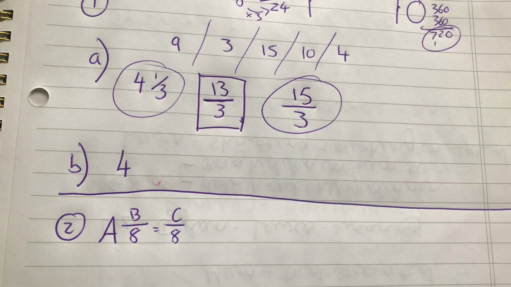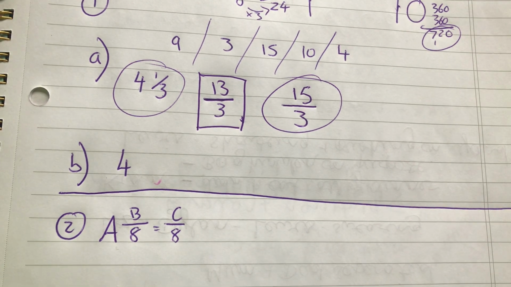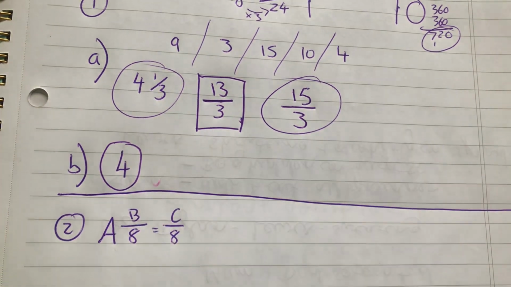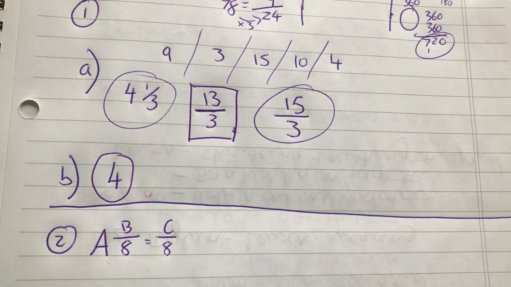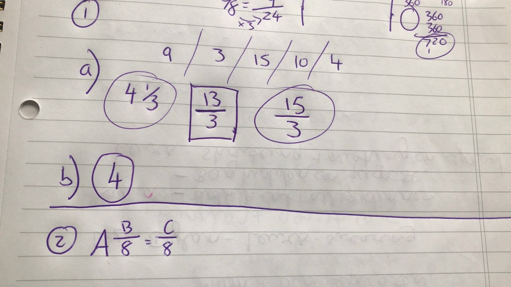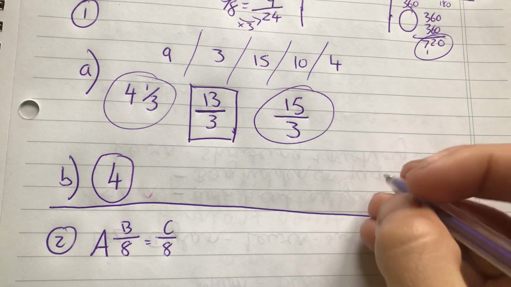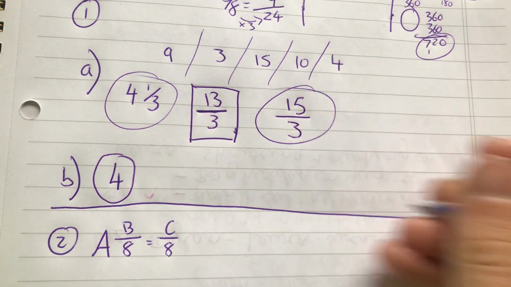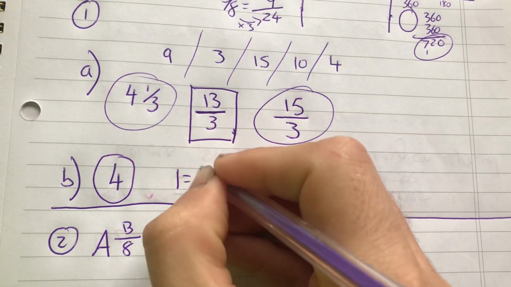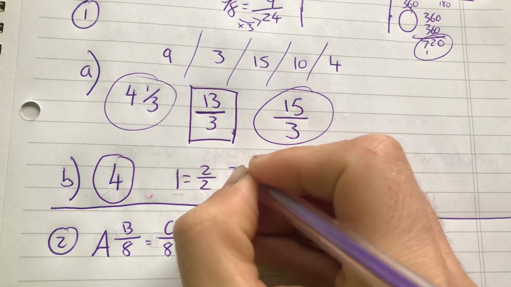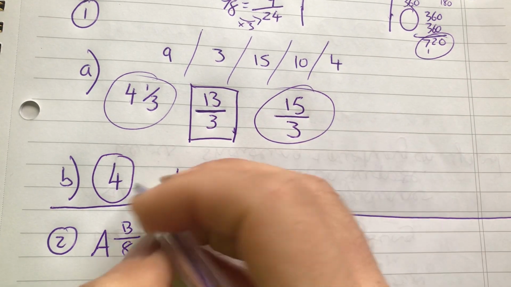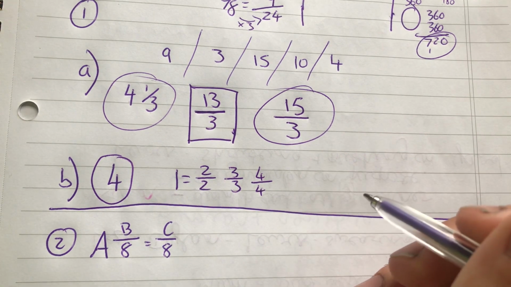Okay? The next part, he wants to make an improper fraction with the cards to get something as close to 4. So the whole amount, 4. So remember, one whole thing is where the numerator and denominator are the same. So 1 would be 2 halves, 3 thirds, 4 quarters. So we need that with 4.